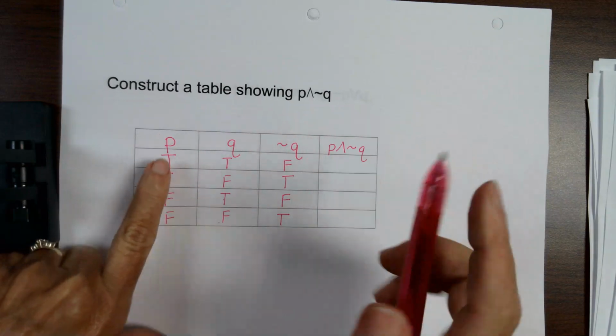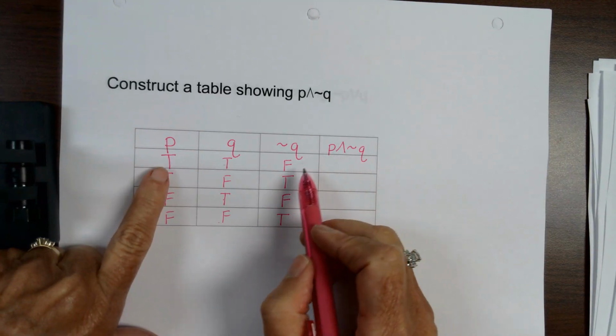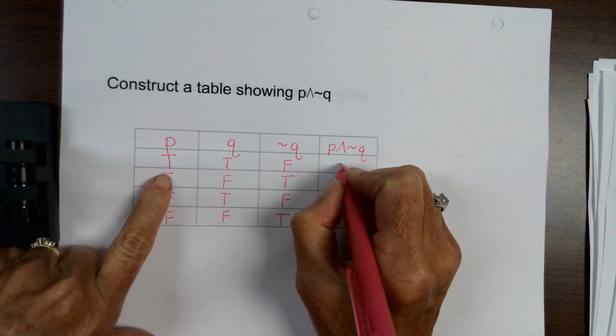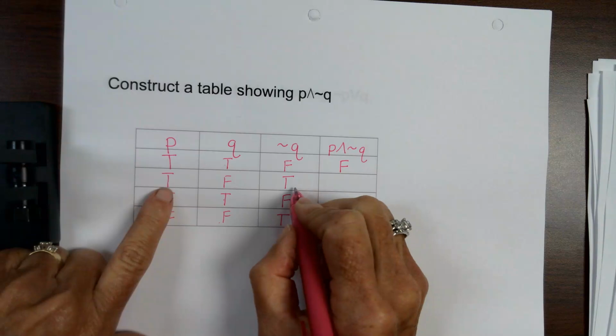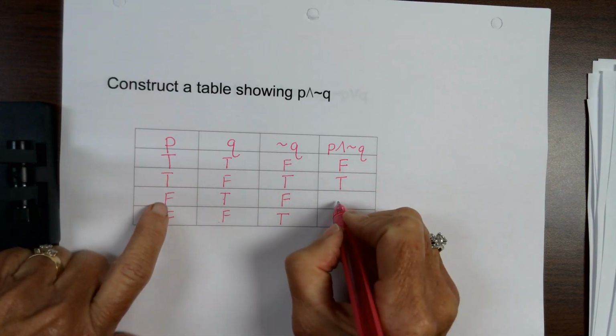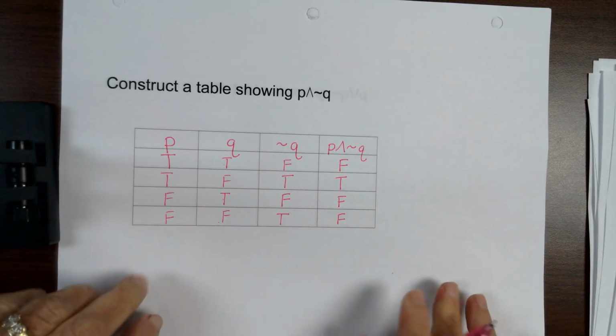I'm looking at these two columns, and this is an and statement, so they both have to be true for this statement to be true. This one's got to be false. This one is true because this is true and this is true. This one is false, and this one is false.